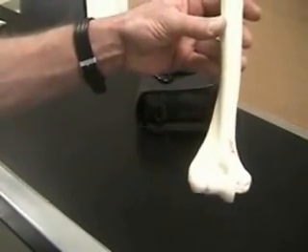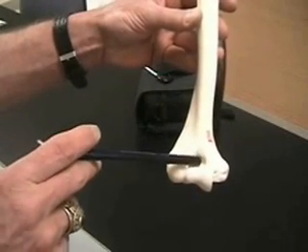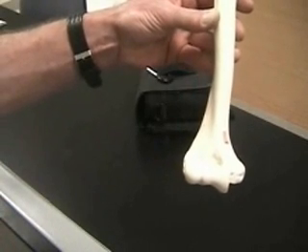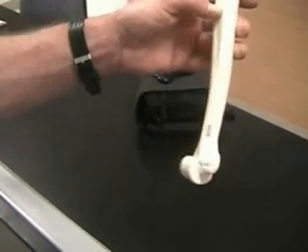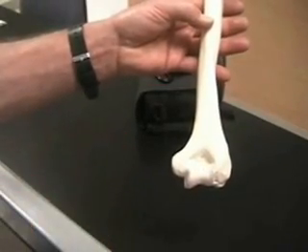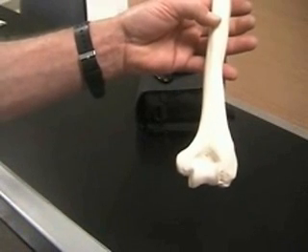Going to the distal aspect of the humerus, this anterior fossa is the coronoid fossa. That's where the coronoid process of the ulna articulates. This posterior fossa is called the olecranon fossa. That's where the olecranon process of the ulna articulates.